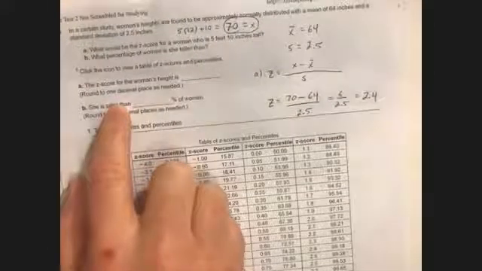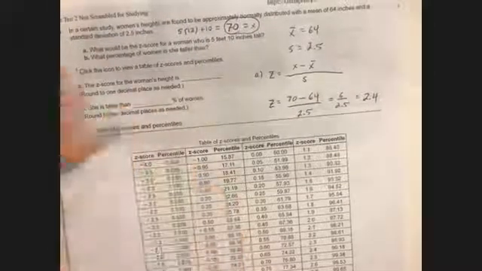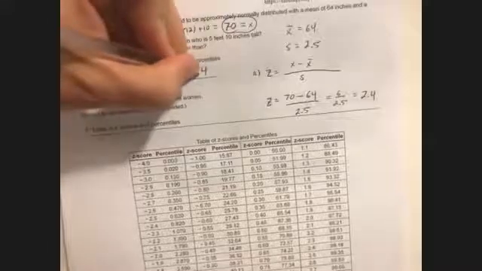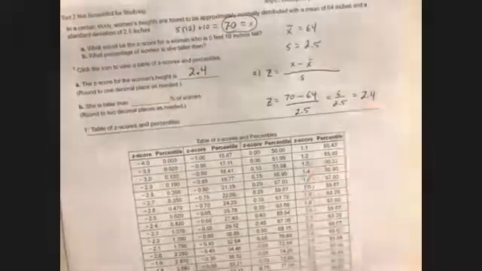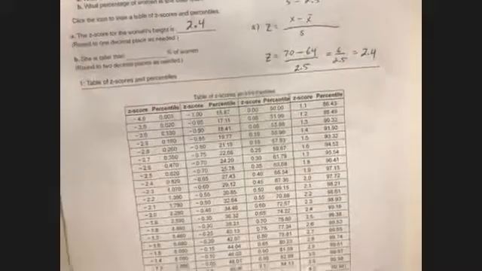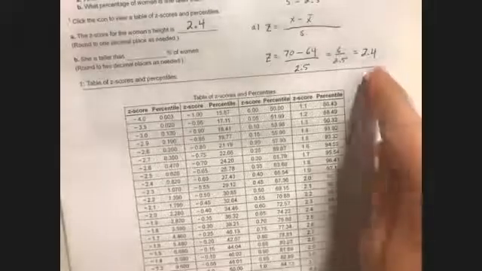They say round to 1 decimal place if we need to. In this example, they were nice and the numbers worked out. Now I have to look at my z-score table. It's a big one, but what I need to do is look for the 2.4.